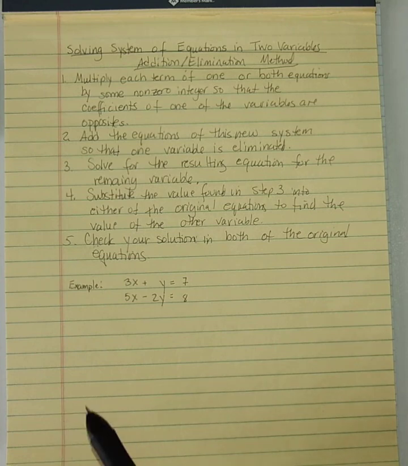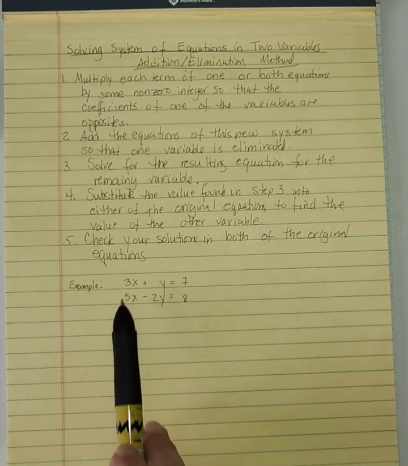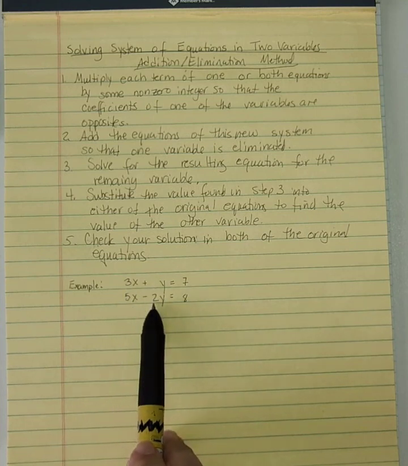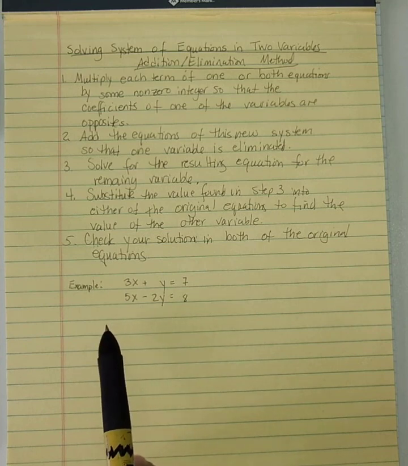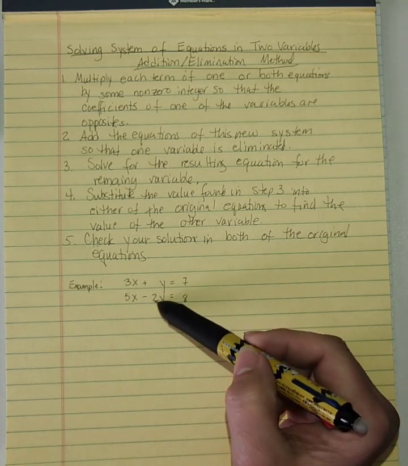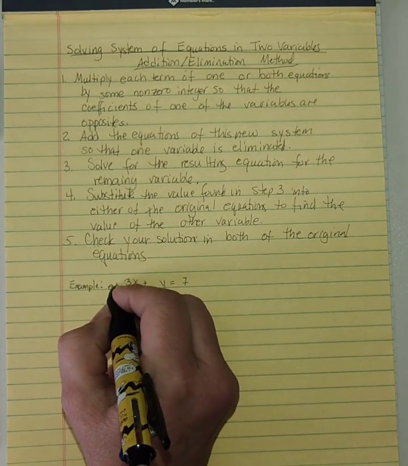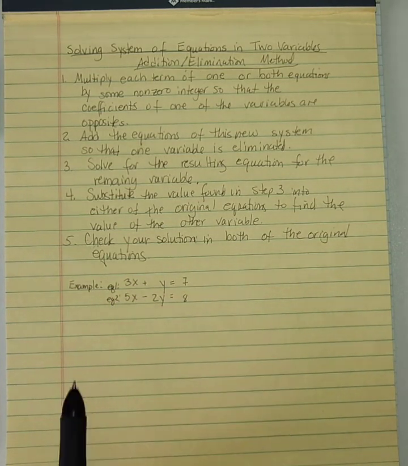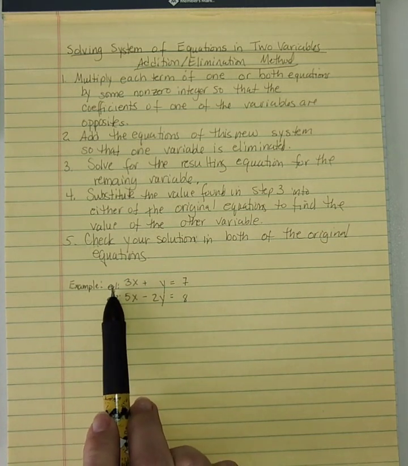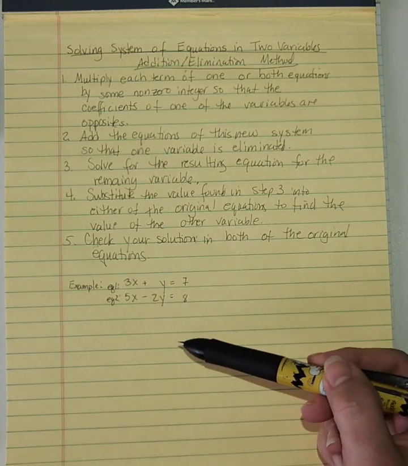So we look at our problem. We have 3x plus y equals 7, 5x minus 2y equals 8. We're trying to get coefficients on either the x term or the y term so that they're the same but with a different sign. So when I do these, I look for one of the variables being plus in one of the equations and negative in the other. And I see that the coefficient of the y is plus in equation 1 and negative in equation 2. So that tells me that if I multiply equation 1 by 2, I would be able to eliminate the y's when I add the two equations together.